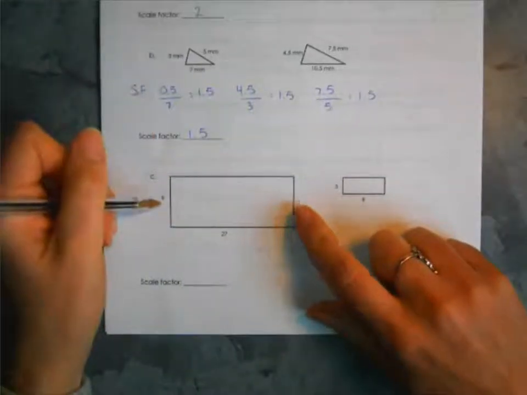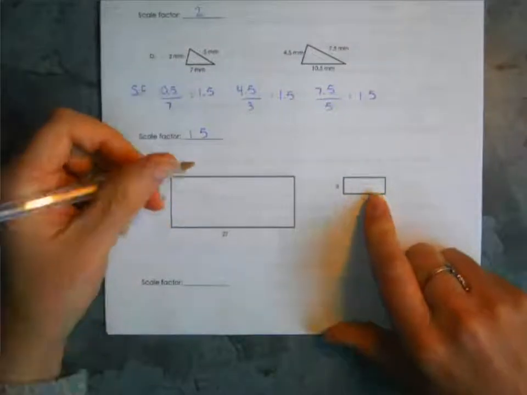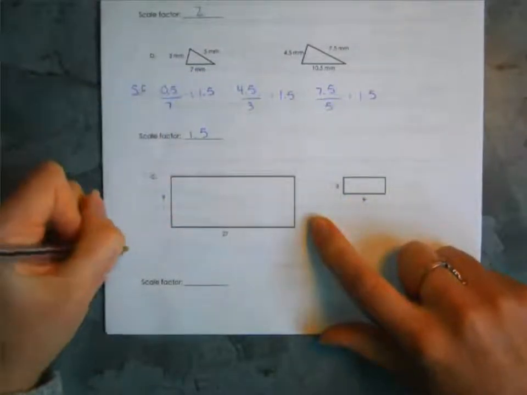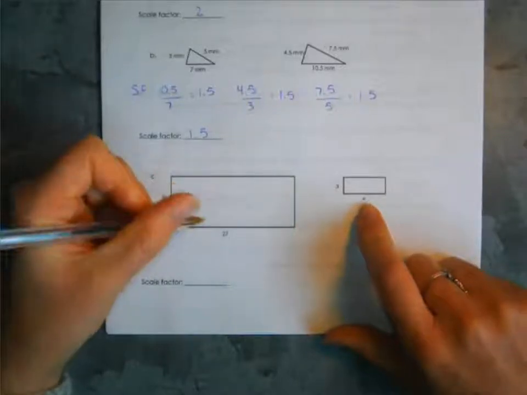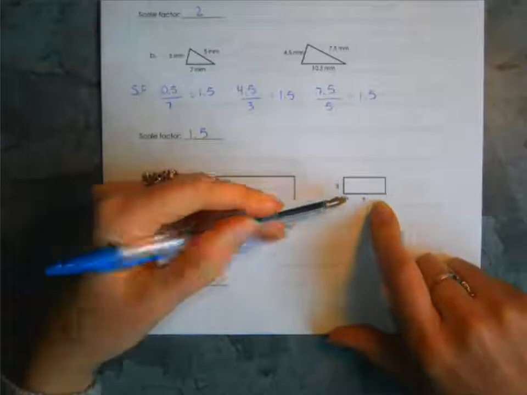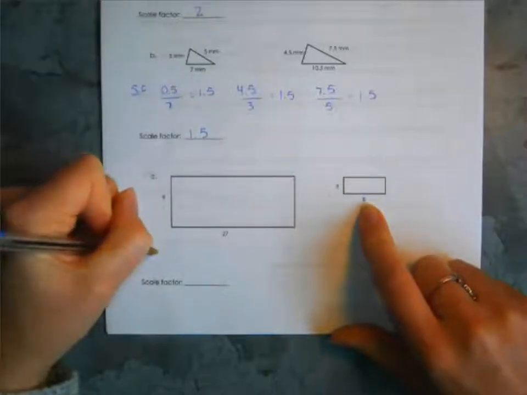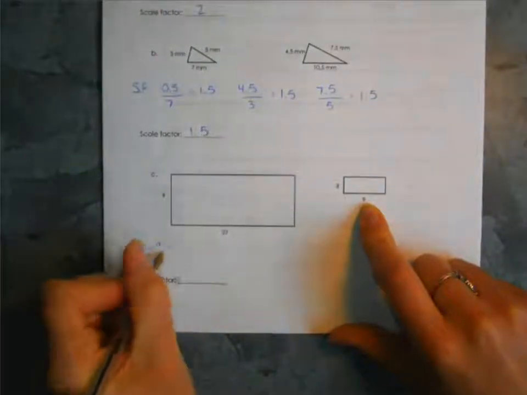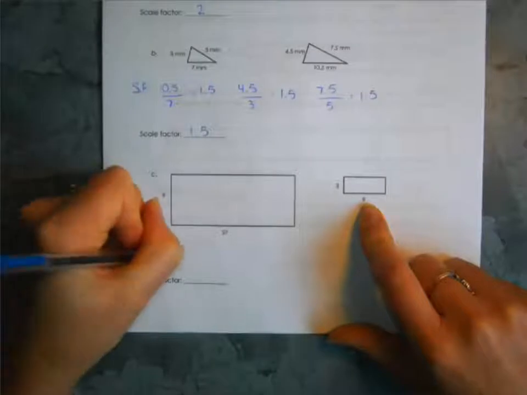All right, last one here. So in this case, a little bit different because we're going from a larger to a smaller, right? And so same rules apply, but we're just looking at a little bit of a different setup here. So let's start with the long side, for example. In our scale diagram, we have a side length of 9. And in our original, we had a size of 27.